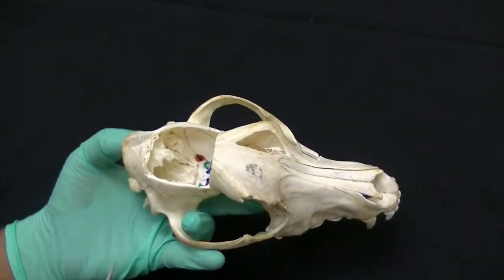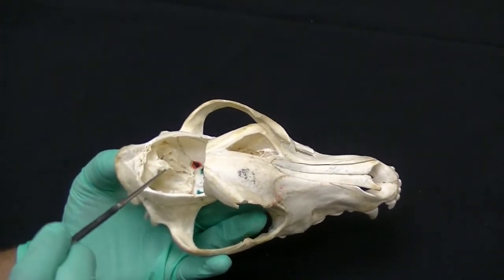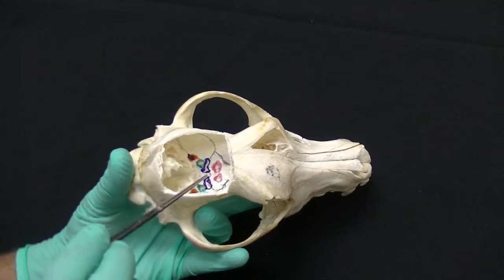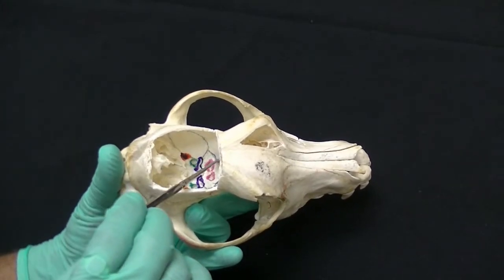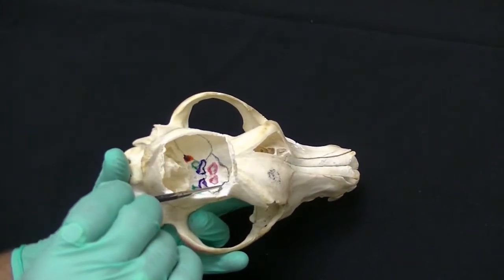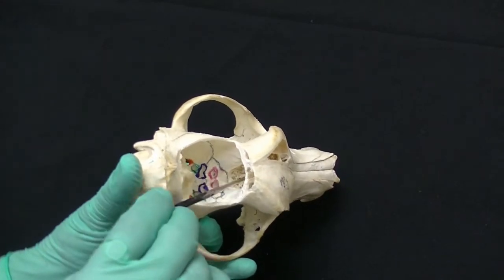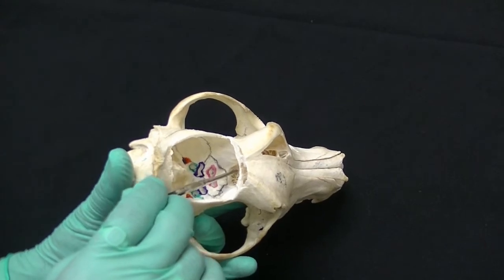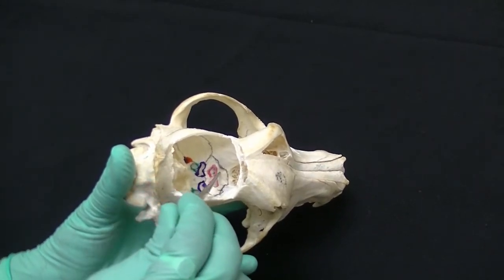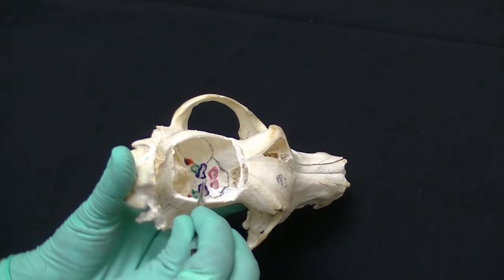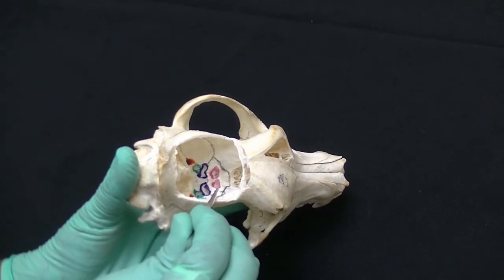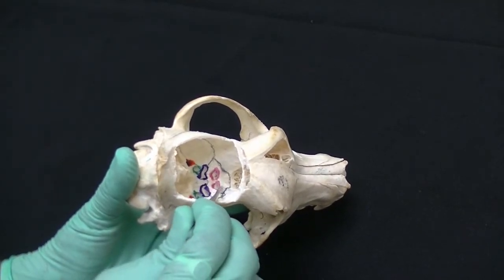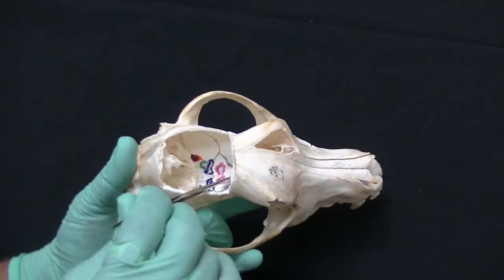Let's try looking at these bones from the inside of the cranial cavity. As we have removed the skull cap, we can now see the floor of the cranial cavity. Here we have highlighted a bone located more rostrally, right behind the ethmoid bone, where we can see the cribriform plate of the ethmoid bone, and right behind that we have the presphenoid bone. There are two foramina associated with that, one on each side. Those are going to be the optic canals.